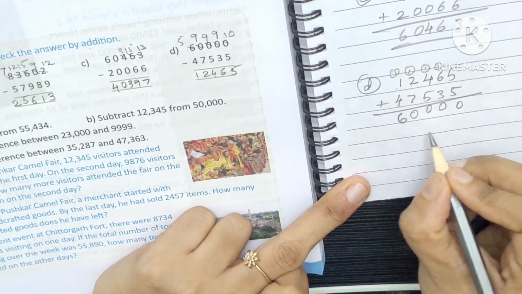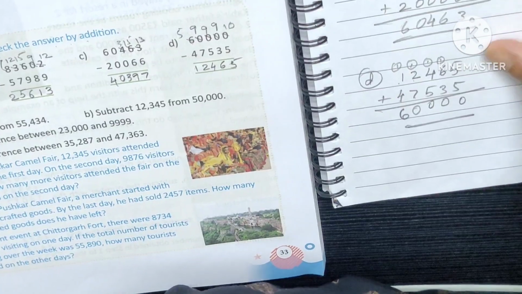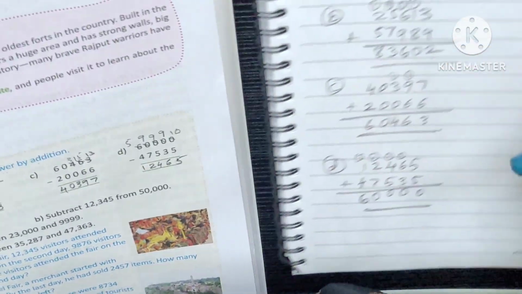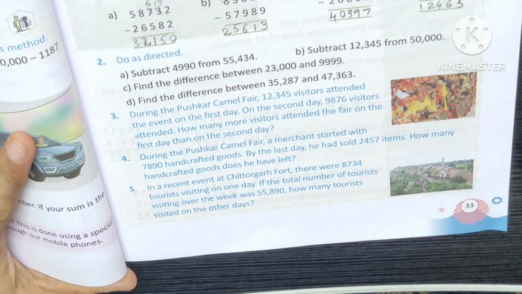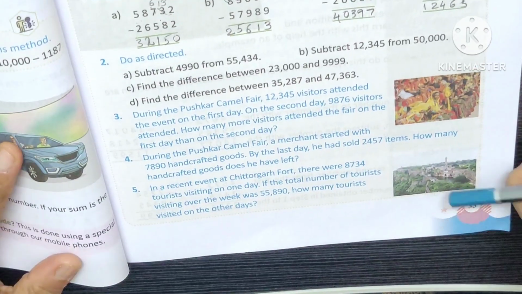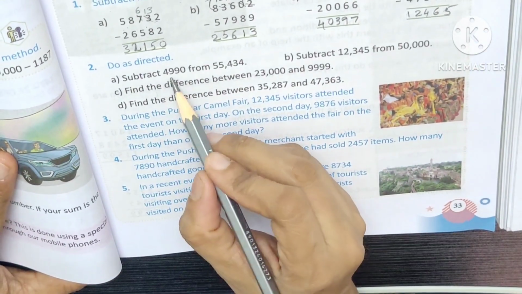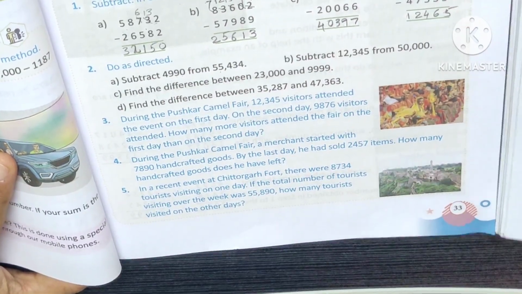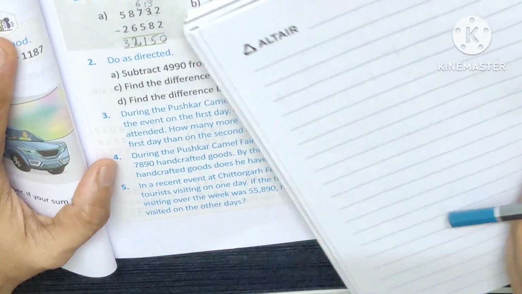Understood? This is about subtract and check. Next, do as directed. Subtract 4,990 from 55,434. We have to subtract this.